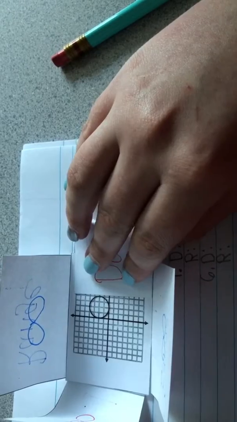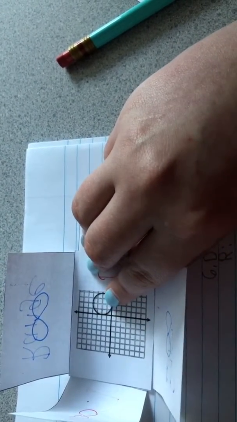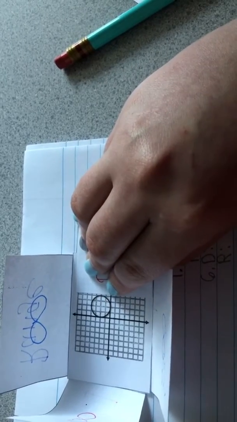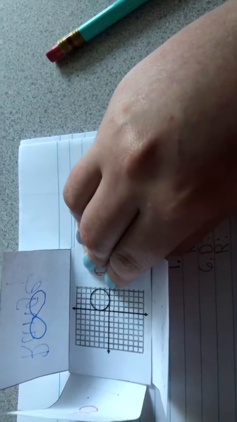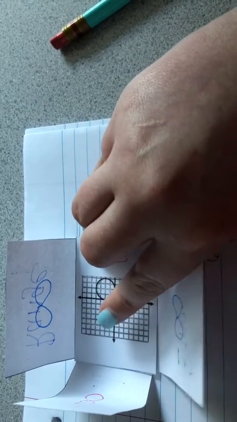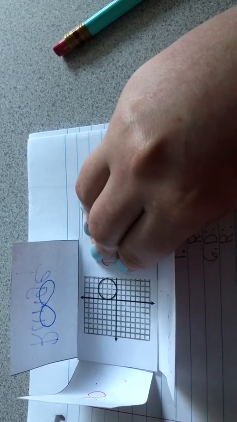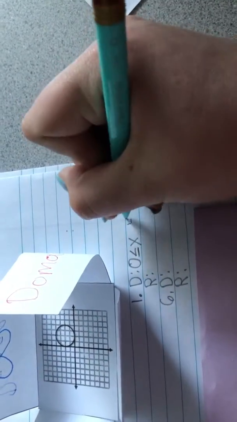So right there on that line, our x value, starting at the origin, 1, 2, 3, 4. And that's going to be positive 4 because we're going to the right. It would be negative 4 if we had gone that way to the left. So positive 4 is my biggest x value. So I'm going to put 4 out to the side.